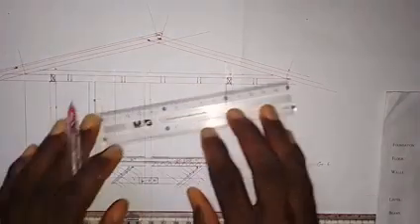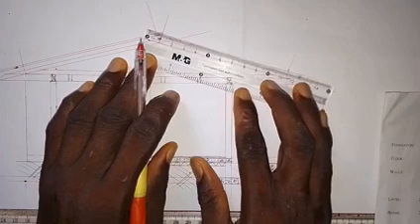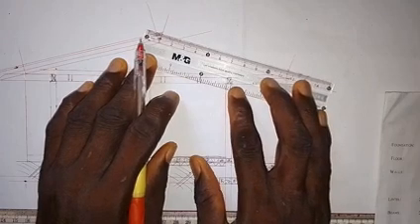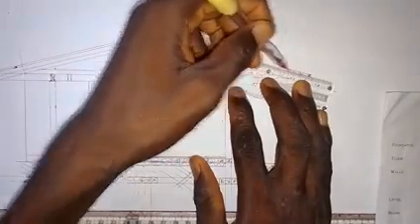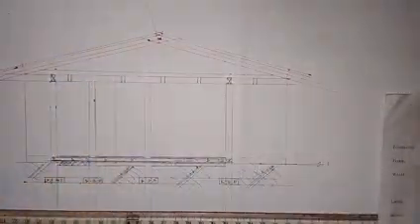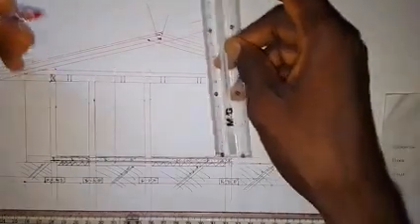Alright, so here also I will do the same thing. Alright, so we have that for the roofing material. So now, let me put the ridge cap. So before that, let's put the purlin.